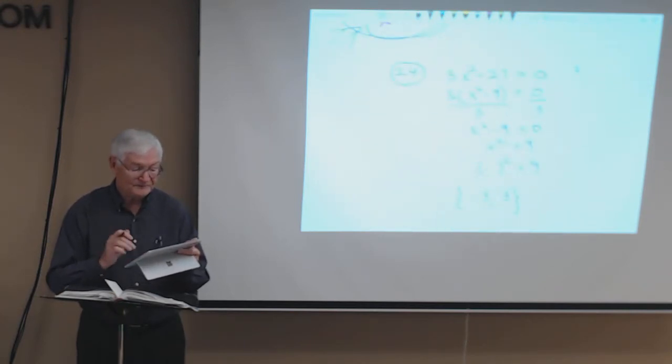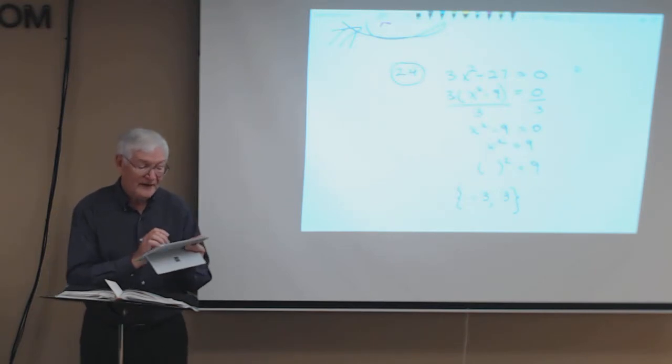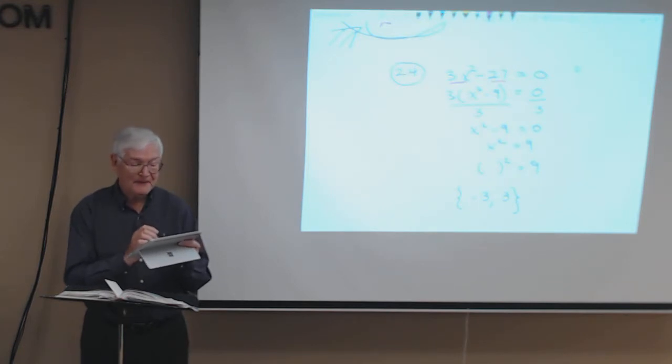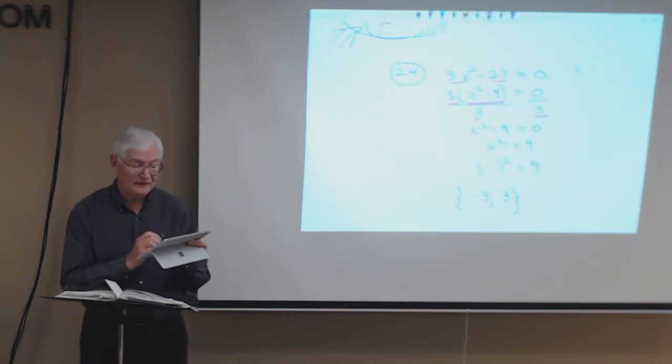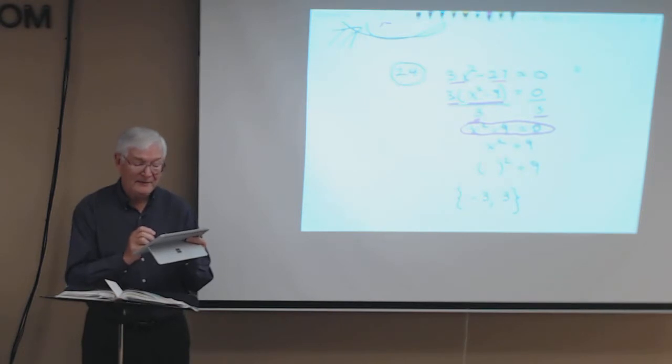Number 24. Now they didn't factor it, so I have to factor it. But you know what? I noticed a 3 here and a 27. So I'm thinking I can simplify this by putting 3 out here and having x squared minus 9. Now what happens when I divide by 3 on both sides? I end up with x squared minus 9 equals 0. Probably the most direct way is to go, well, then that means x squared would equal 9. That means what squared would equal 9? And that would be 3 or negative 3.